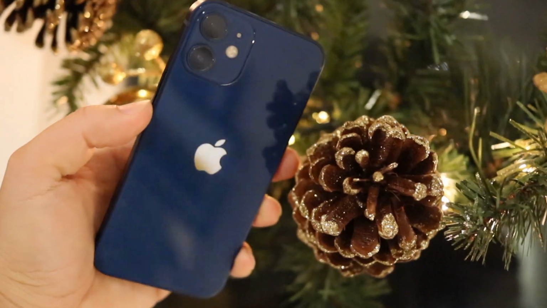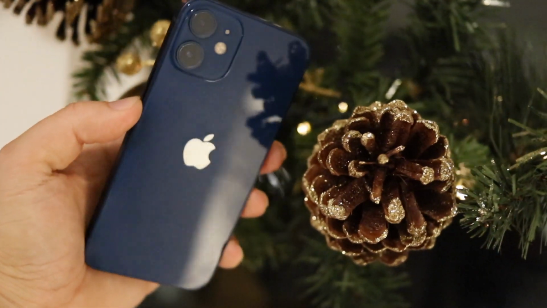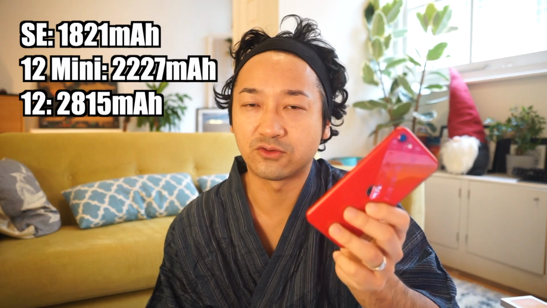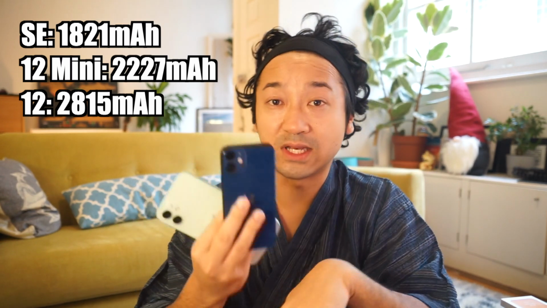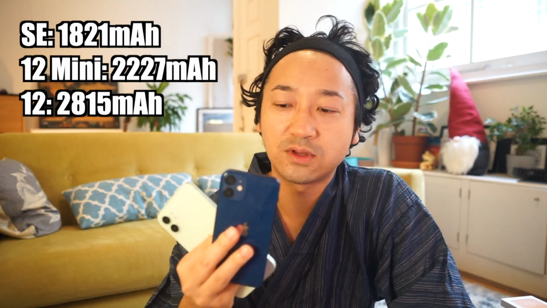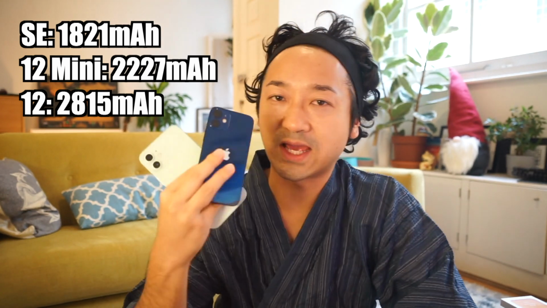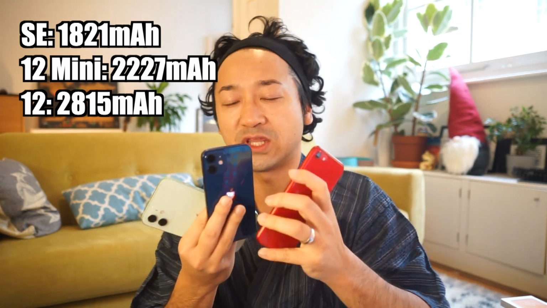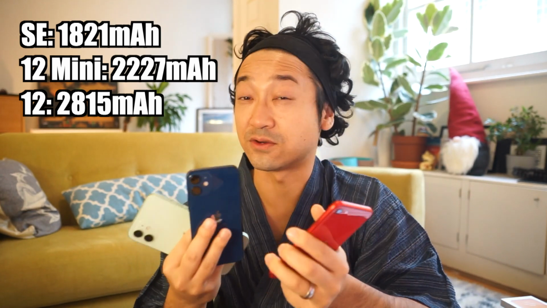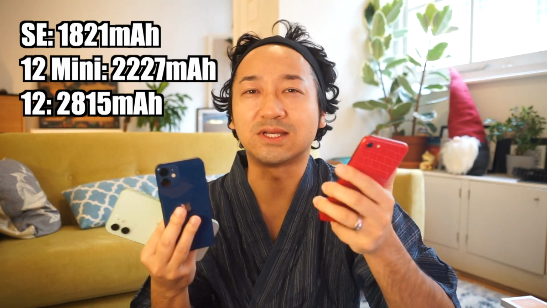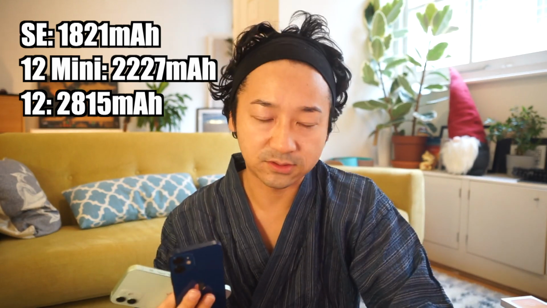Okay, so probably one of the biggest concerns with getting a smaller phone is battery life. So I want to start with battery life. iPhone SE has a 1800 milliampere battery, 12 mini has a 2200 milliampere battery, and iPhone 12 has a 2800 milliampere battery. So the differences are like 400 to 600 milliampere, but that doesn't really tell you how long it lasts, right?